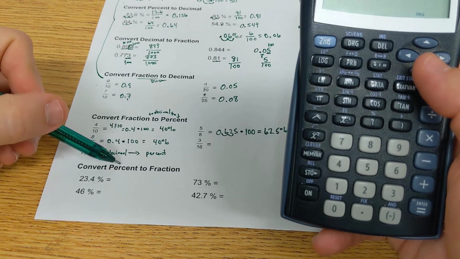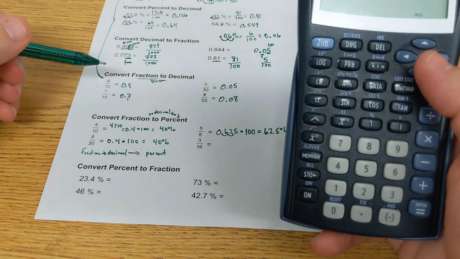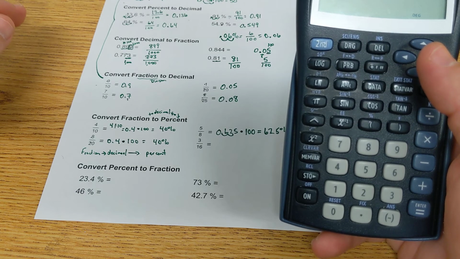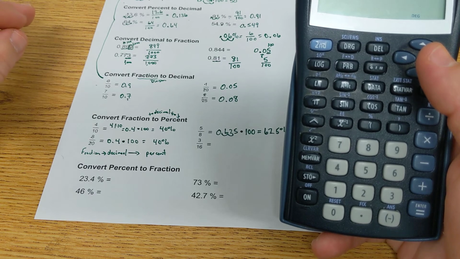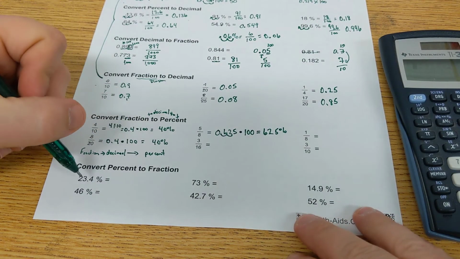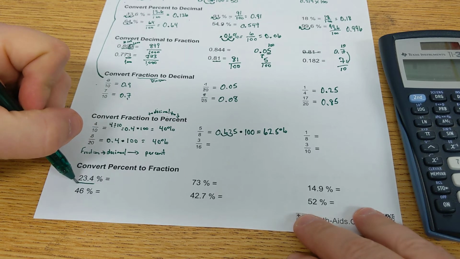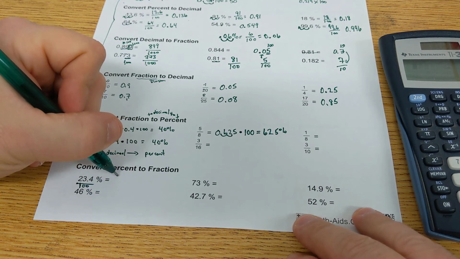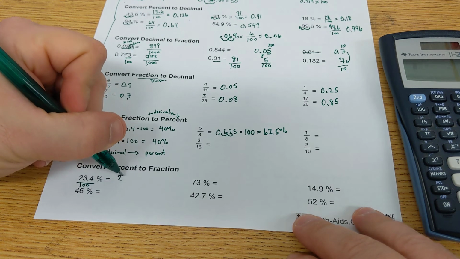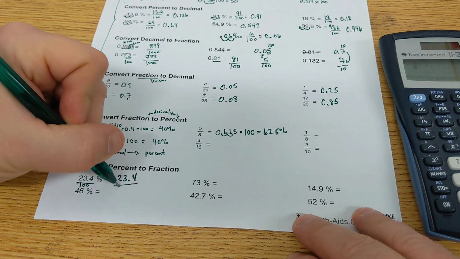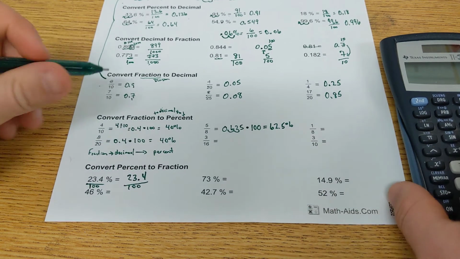All right. Convert percent to a fraction. All right. So a percent is always out of what? I told you this earlier. It's always out of 100. Okay. So I'm going to place my number, and I'm just going to place it over 100. Now, if it'll simplify, that's okay, but if it doesn't, that's fine. 23.4% over 100.